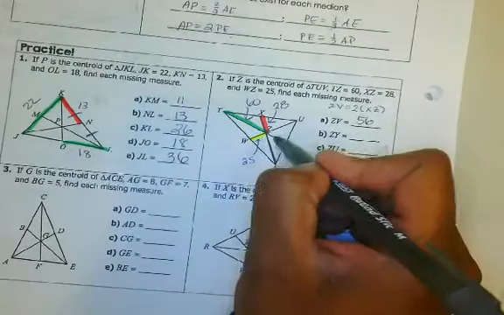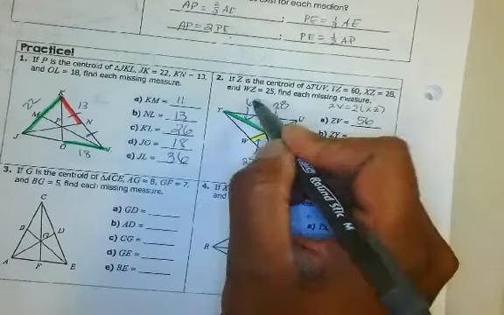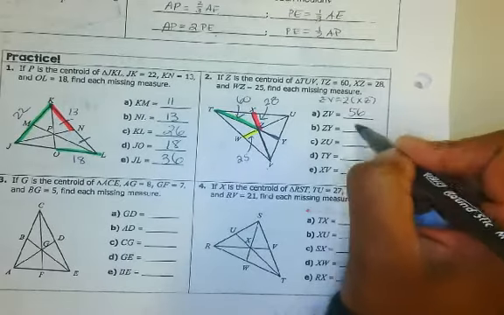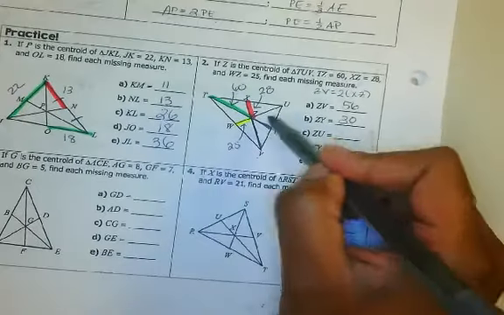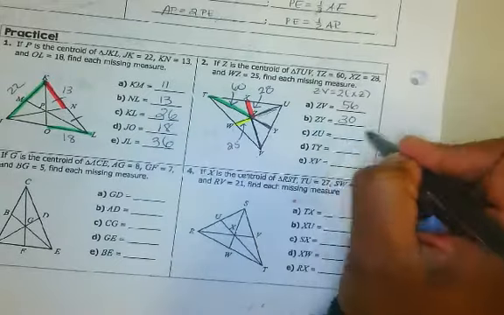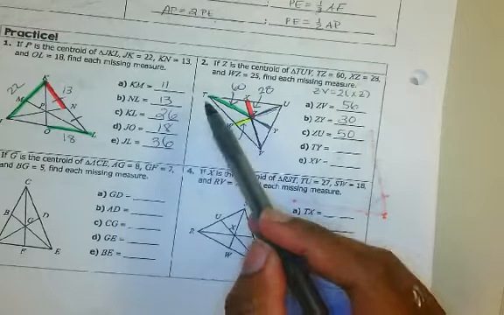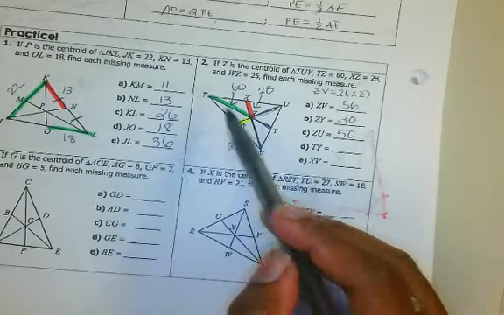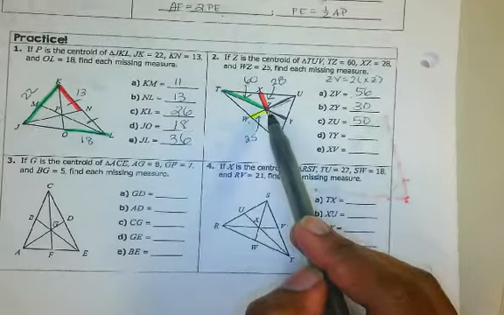All right, ZY, so we want the smaller one of TY, right? So if the bigger one's 60, the smaller one is just going to be half of that. Okay. ZU is the bigger of these two, so it's just double. TY, so we want the whole thing. Well, we know TZ is 60.